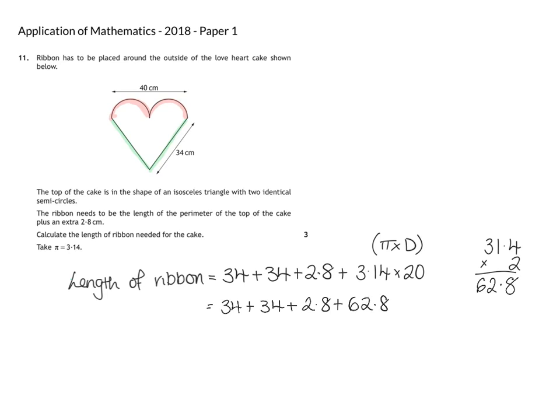In this case we can do it as a big column sum if we want to. I would combine, so we end up with 68 with the two 34s, add 2.8, add 62.8. So 0 add 8 add 8 is 16, so put the 6, carry the 1. 8 add 2 is 10, add the 2 is 12, add the 1 is 13. 6 and 6 is 12, add the 1 is 13, so the length of ribbon would be 133.6 centimeters.